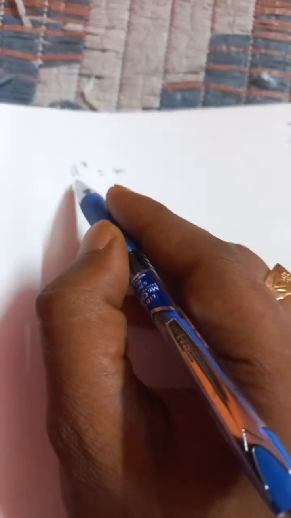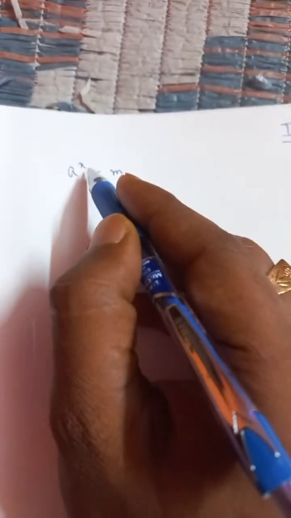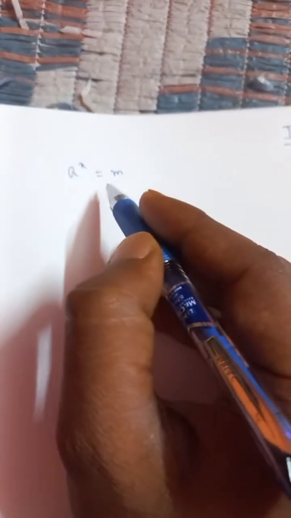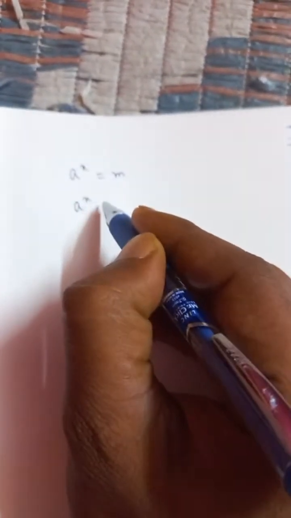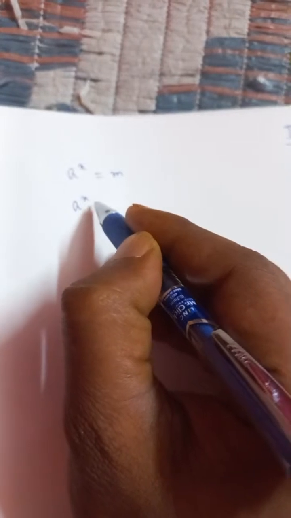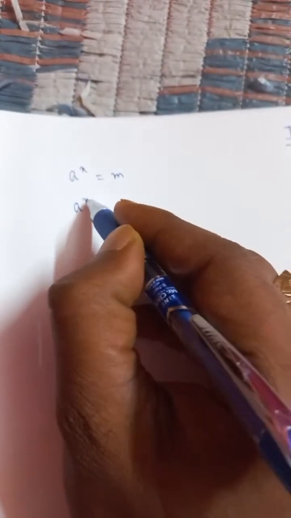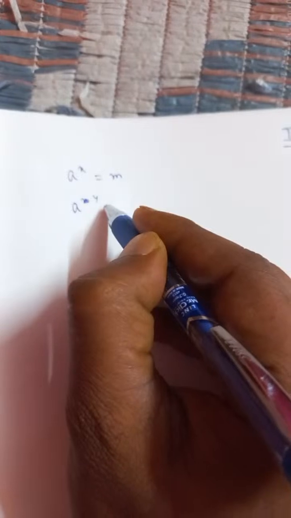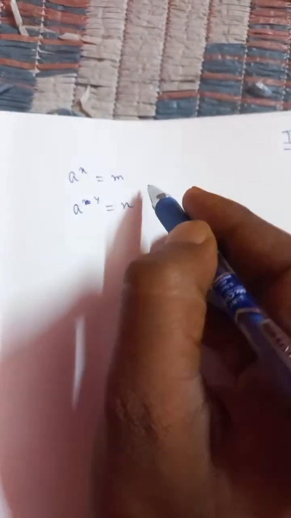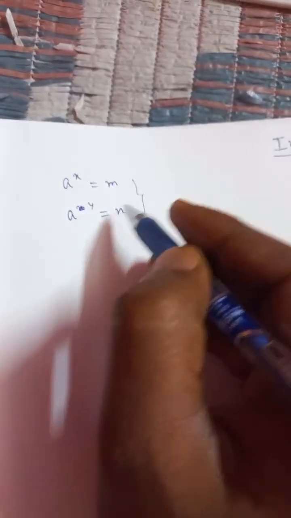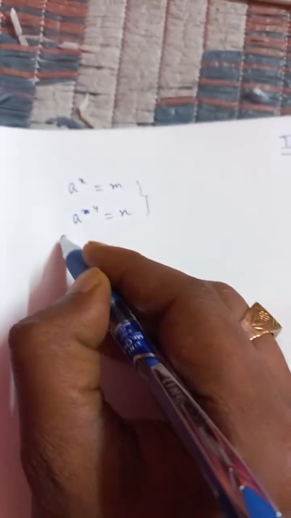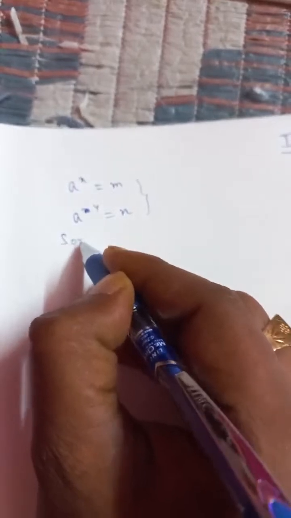So here it is written that a to the power x is equal to n. If we have a to the power x equal to n and a to the power y equal to m, what can we have? Some properties related with the indices.